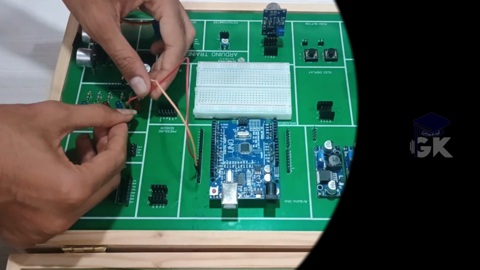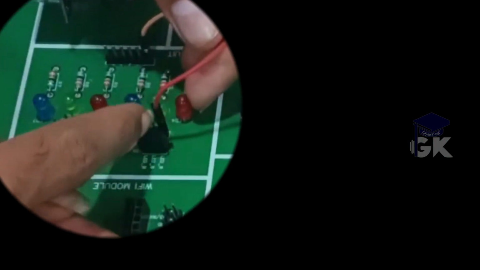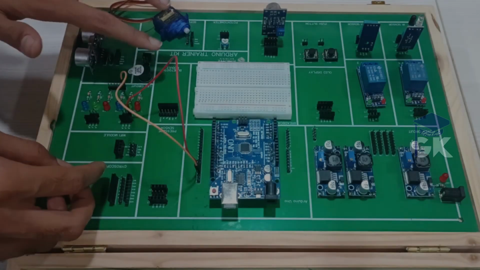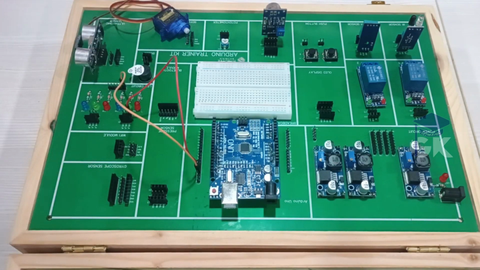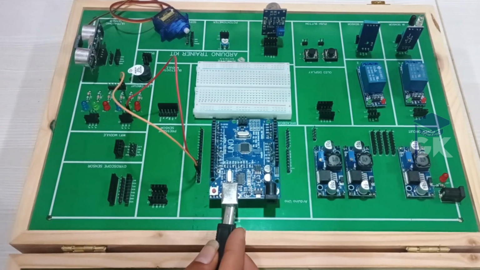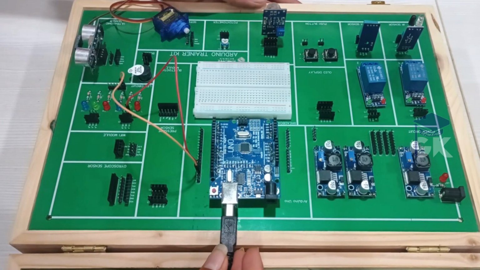So here are the positive terminals: red, green, blue, and these are the ground of the LEDs. So let's power the Arduino Uno as we have dumped previously. So the program is already in the Arduino Uno. So let's start it.